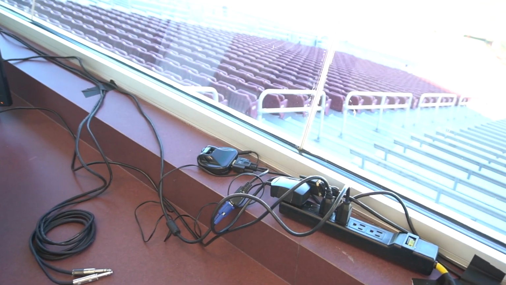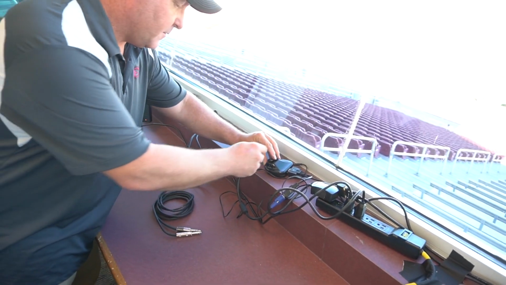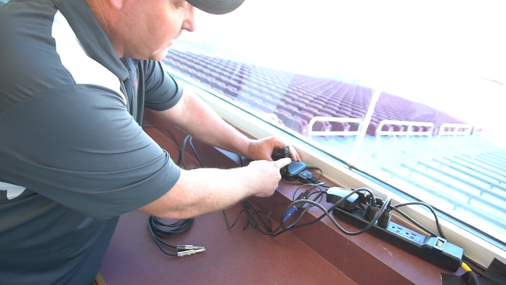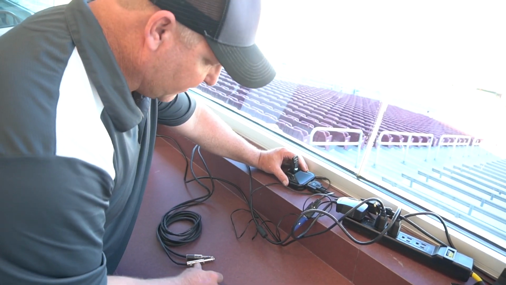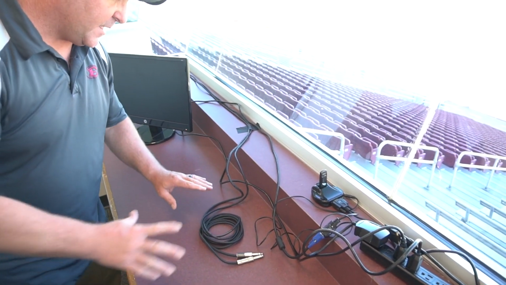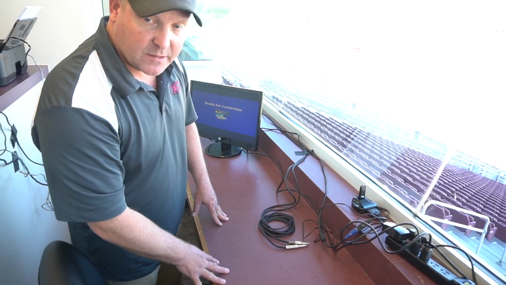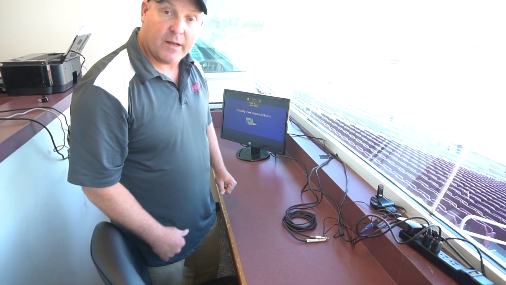And the last portion of this is what communicates to your wireless back to your laptop. And as you can see, you've also got the communications ready for the broadcast mixing board, and we're ready to go down here.